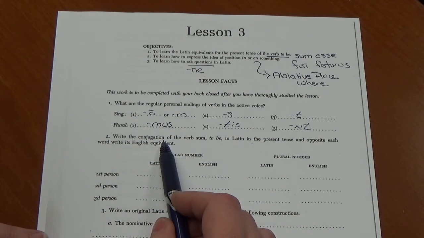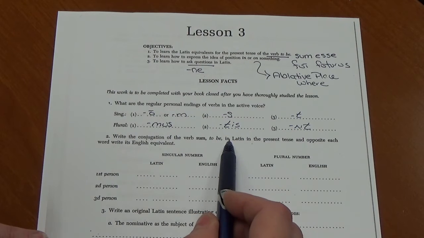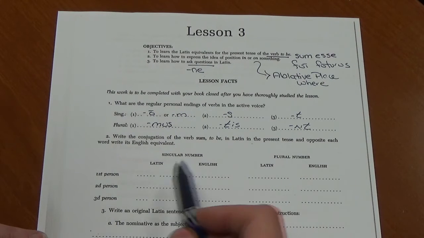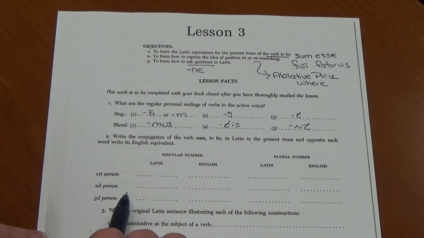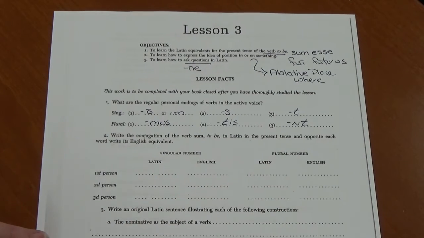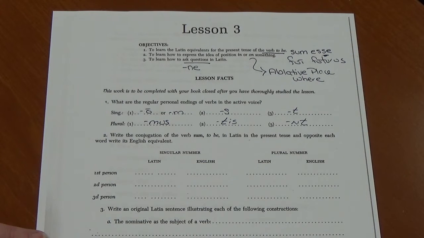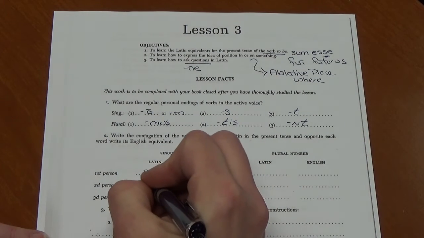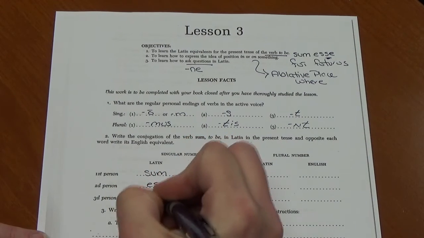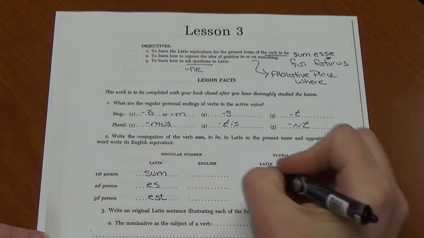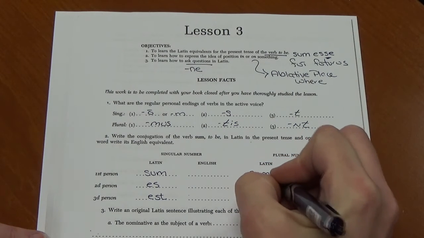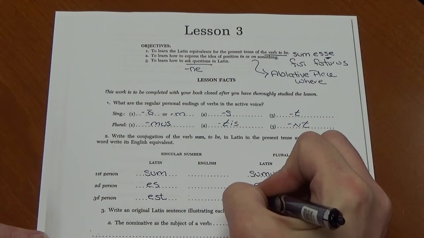Number 2, write the conjugation of the verb sum, to be, in Latin in the present tense, and include the English equivalent. So this is an irregular verb. We can't just learn a rule to apply to this second principal part that will form all the parts that are the verb to be. In English, we had to memorize it too. We just might not remember it. So in Latin, sum, es, est, sumus, estis, sunt.